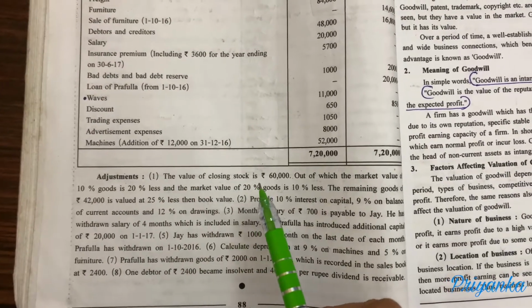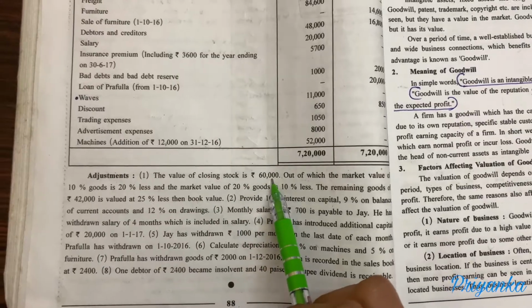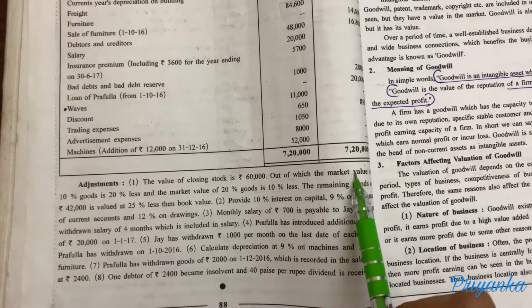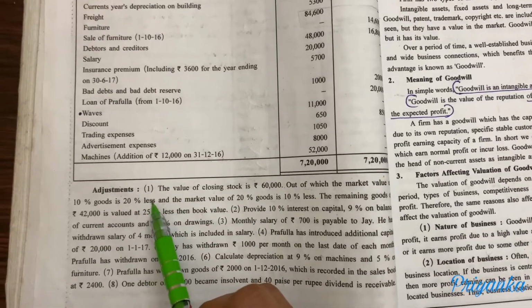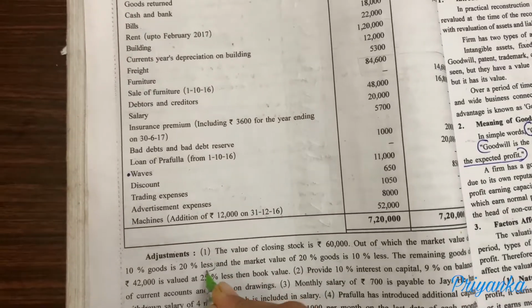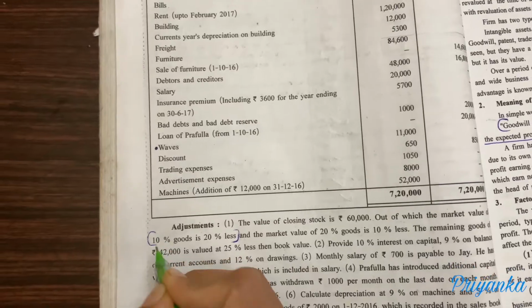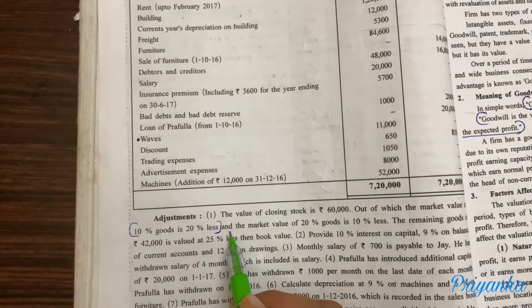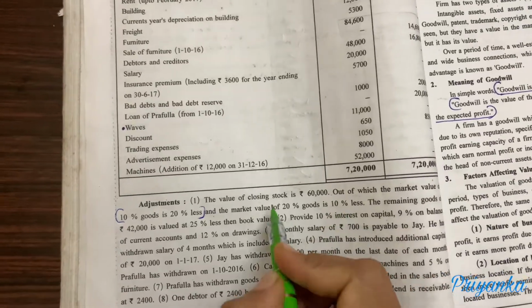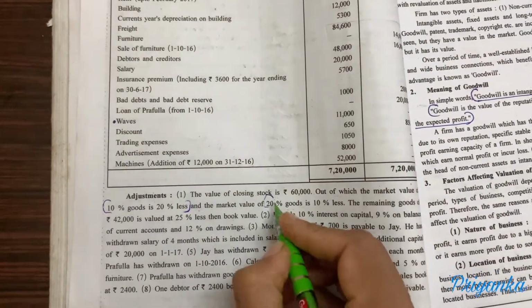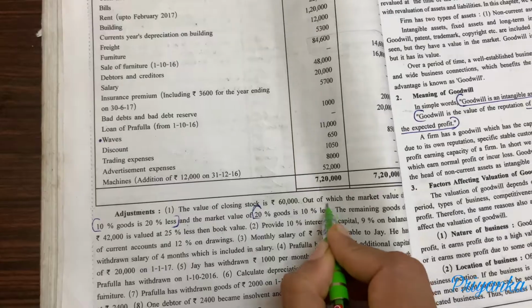The value of closing stock is 60,000, out of which the market value of 10% goods is 20% less. Here I am putting a bracket to make you understand, and the market value of 20% goods is 10% less. So here I am putting another mark.